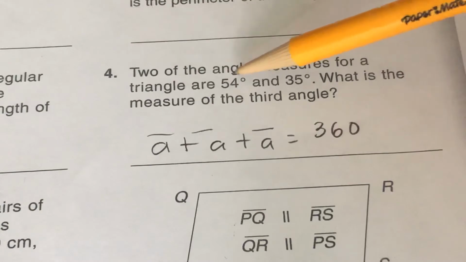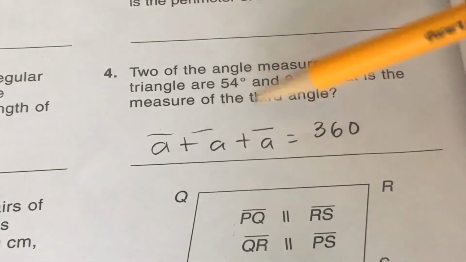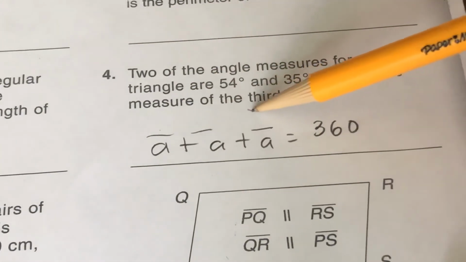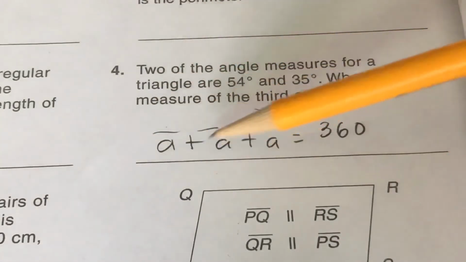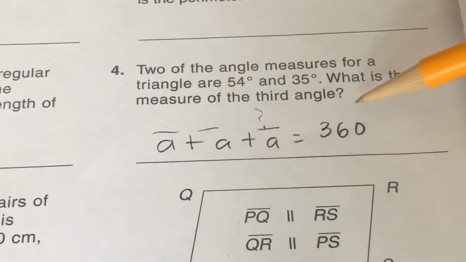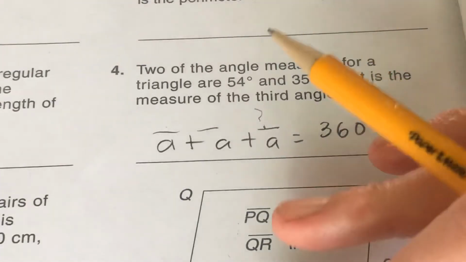So I'm just going to write 54, 35. I don't know my third one. So that's going to be a two-step problem. I have to add up what I do have, and then I have to subtract it from this, and that's going to give me my missing angle. Make sure you write that down so you don't forget when you get to number 4.